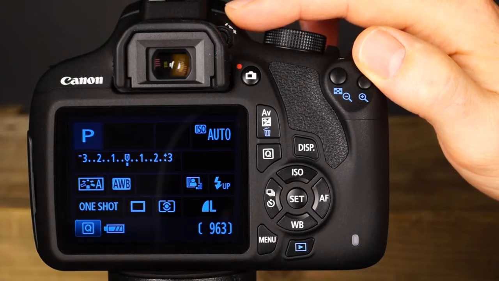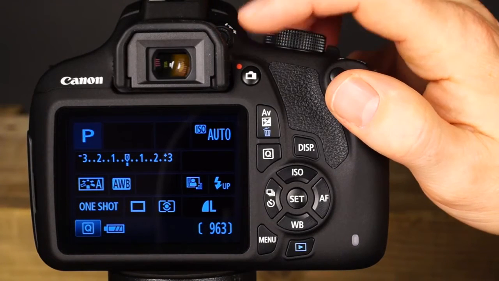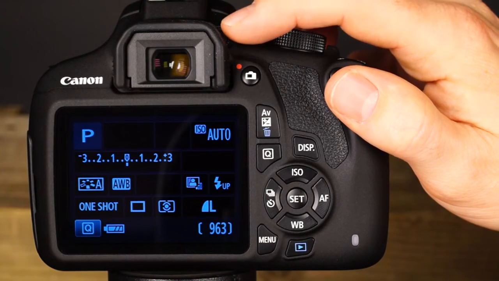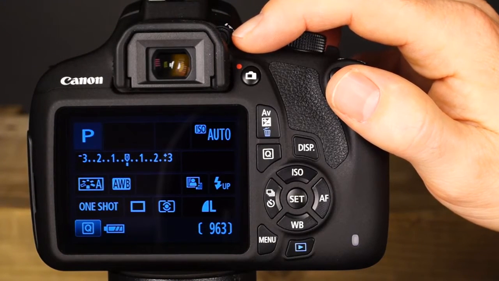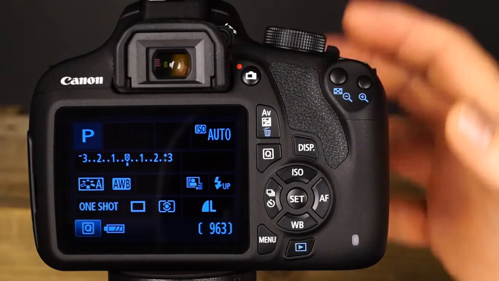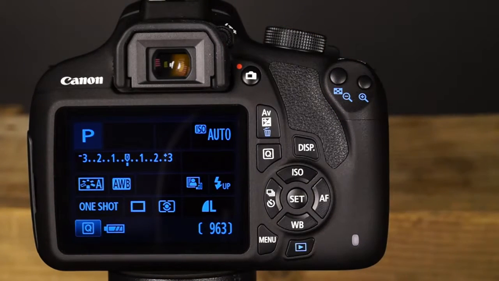Directly above the LCD monitor is the viewfinder, where you can see camera settings when you're taking pictures. Before you start taking pictures, you'll want to focus the viewfinder. To do this, use the dioptric adjustment knob located to the right of the eye cup. Rotate the dial until the automatic focus points in the viewfinder are in sharp focus.